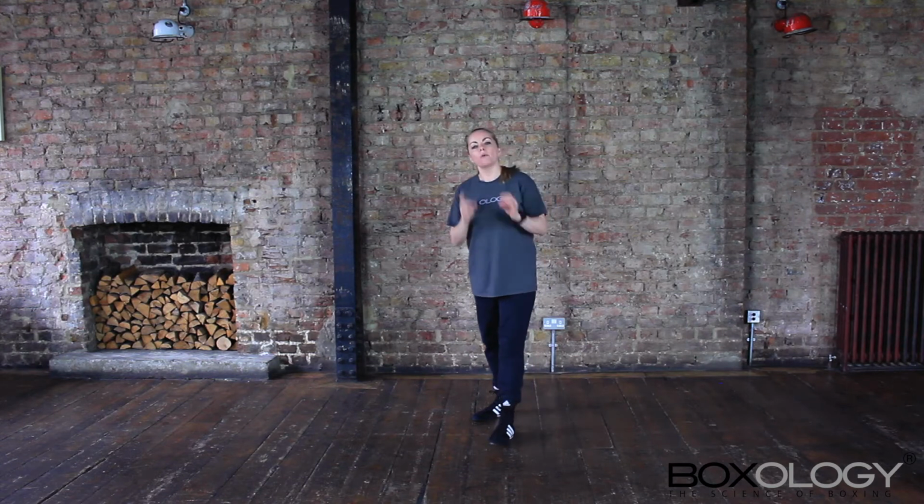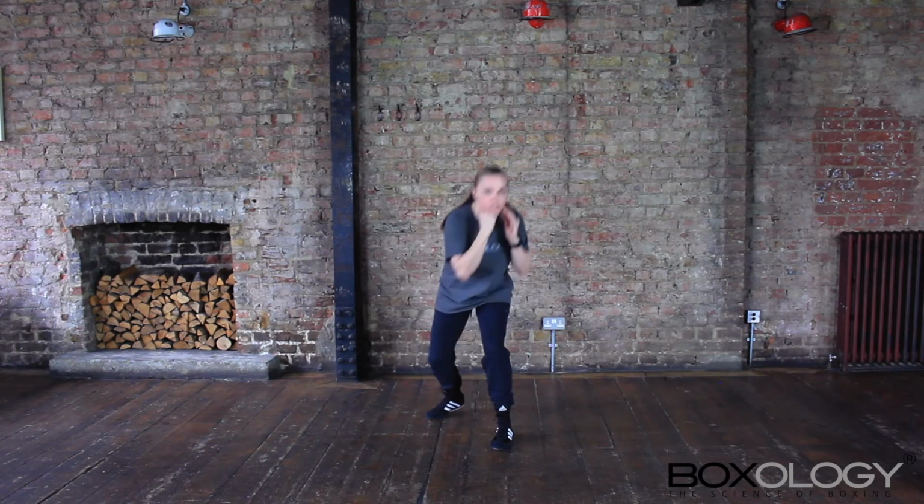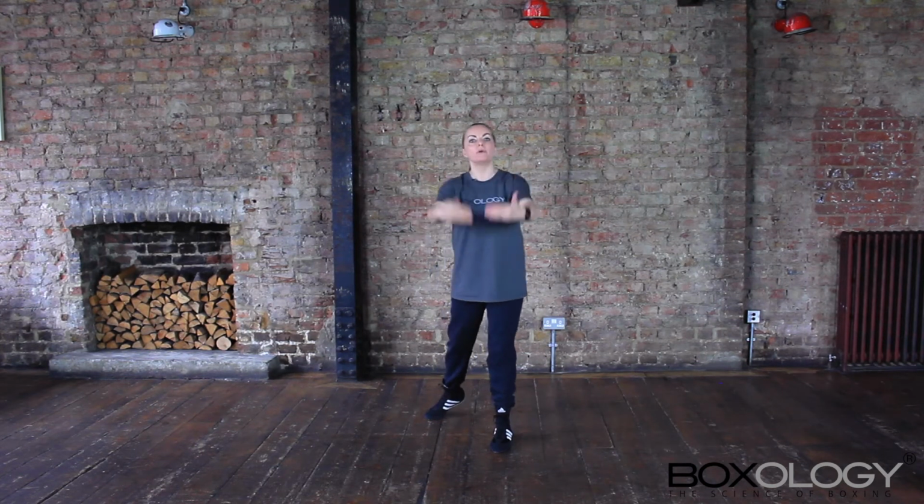So you've always got to be aware when you first do that slip. Do you want to use a slip to a counter punch or to move? Or do I want to use that slip to turn it into a roll? This is all reactive stuff depending on what your opponent is doing.